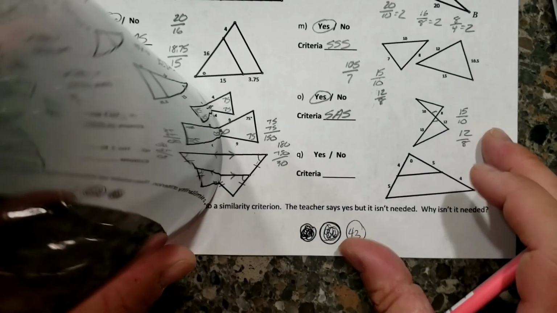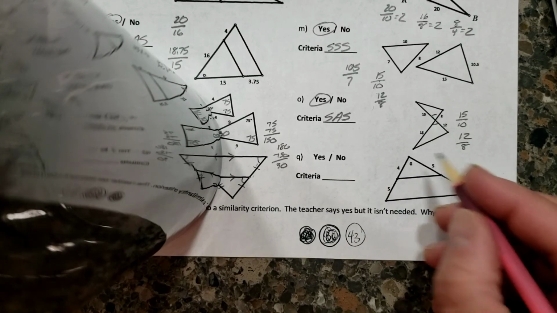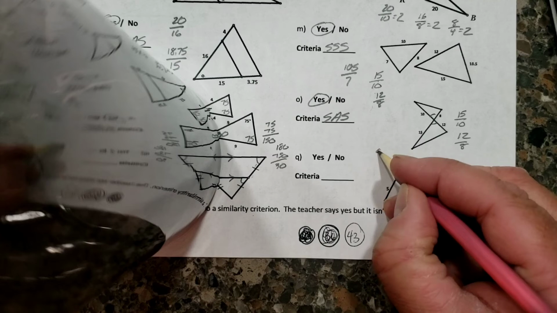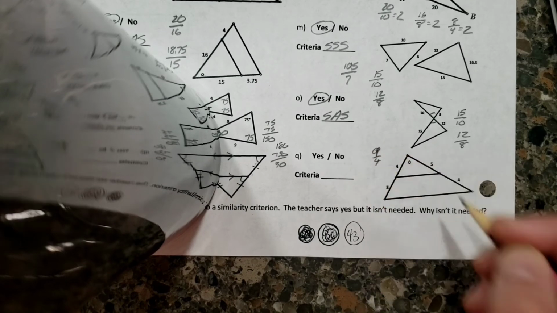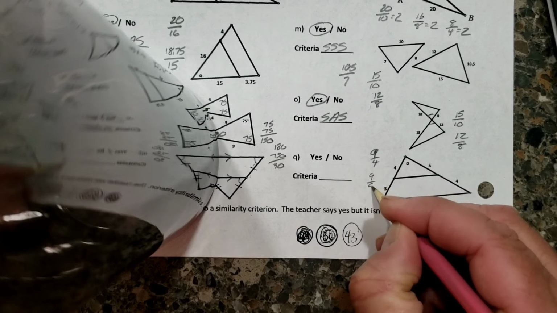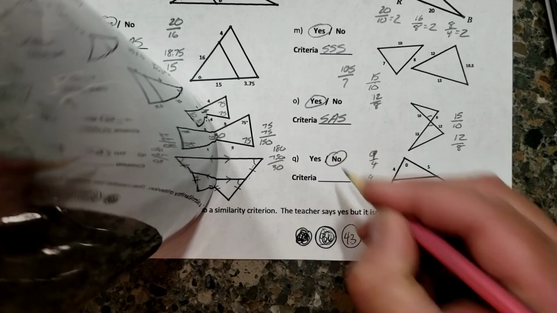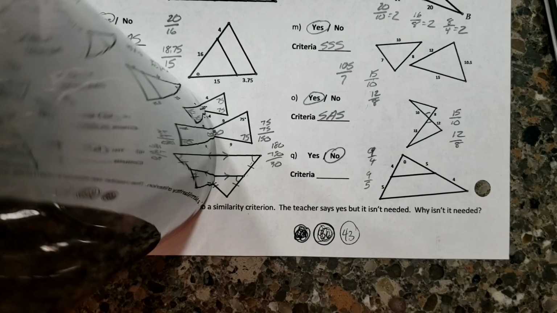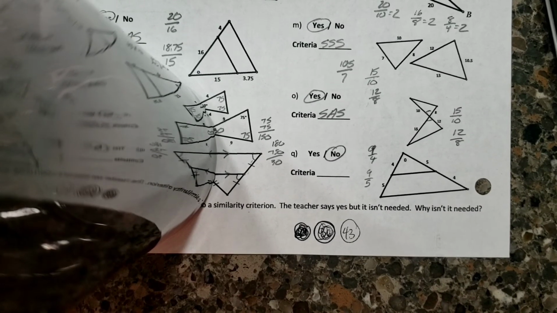And now the last one. We've got the angle, but then we've got 9 to 4. Now don't be deceived. Now it's 9 to 5. And those are not going to be the same. So this is a no. Okay, just be careful. I know those numbers are the same. They're in different spots. You got to be careful with that.